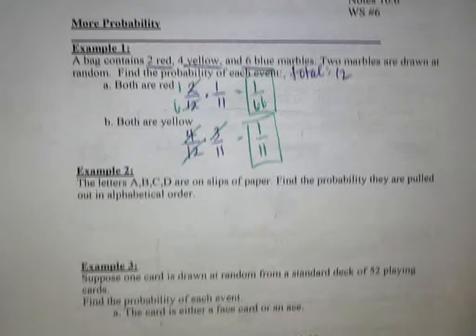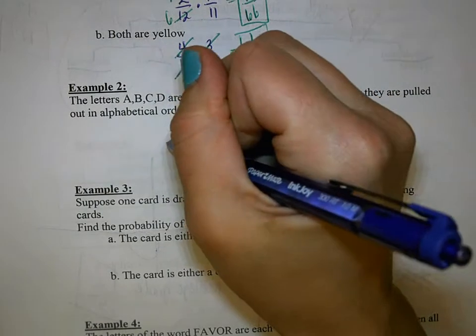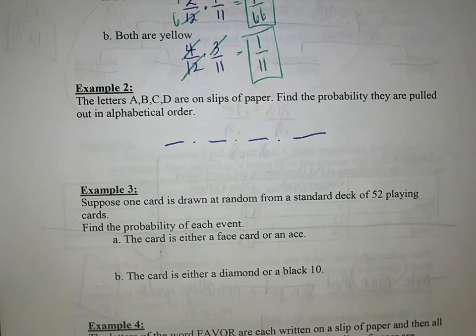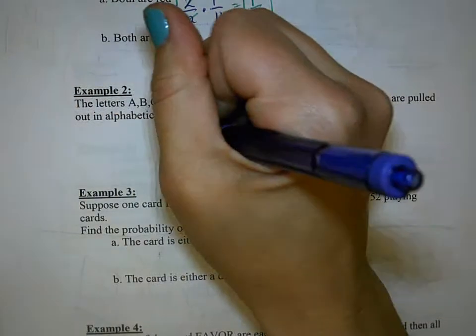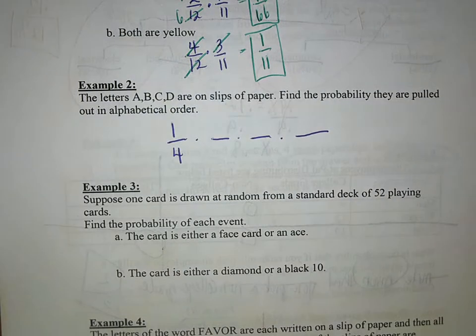Okay, example 2. The letters A, B, C, D are on slips of paper. Find the probability they are pulled out in alphabetical order. How many slips of paper am I going to pull out? 4. Sometimes it's easier to make your blanks. 1, 2, 3, 4. Okay. So when you're pulling your first slip, how many choices do you have in order for it to be in alphabetical order? 1 choice. Because the first letter has to be what? A. But how many choices are in the bag? 4.